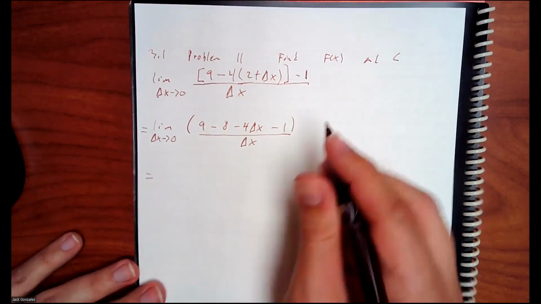For C, try the number 2. Just curious. Let's see what happens.